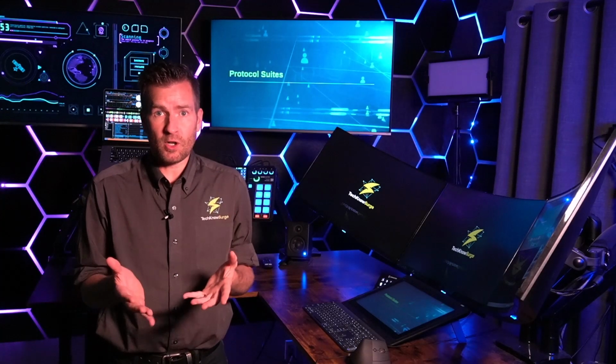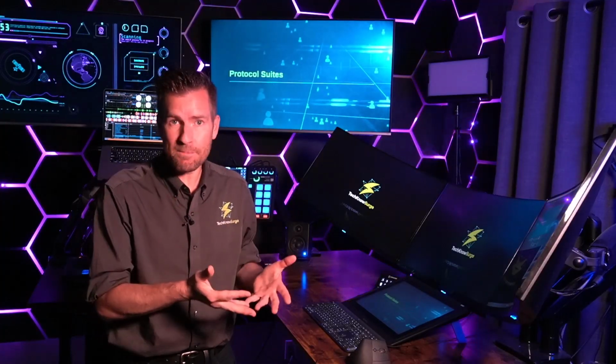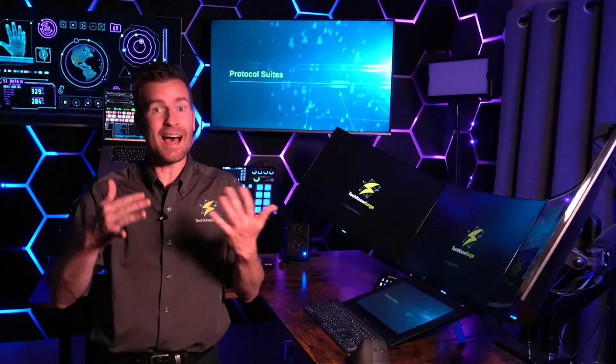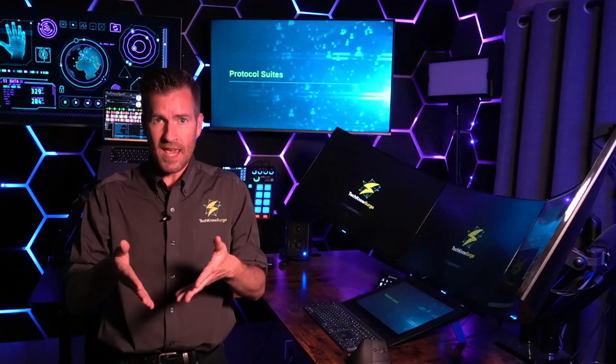Some of these protocols were designed by certain people or within certain companies or certain countries or certain time eras. And so they weren't really designed to interact with just any protocol, but specific protocols. We call that a protocol suite, a group of protocols that were designed to work well with each other, but not necessarily with other protocols. So let's get into what a protocol suite is and what it does.